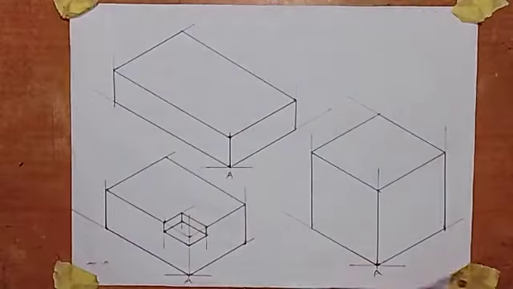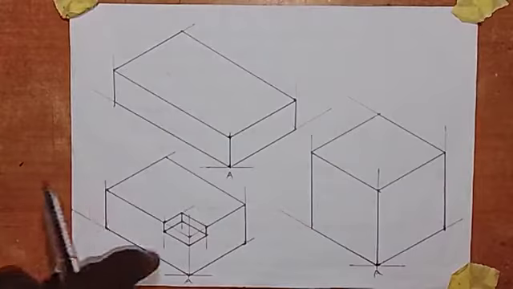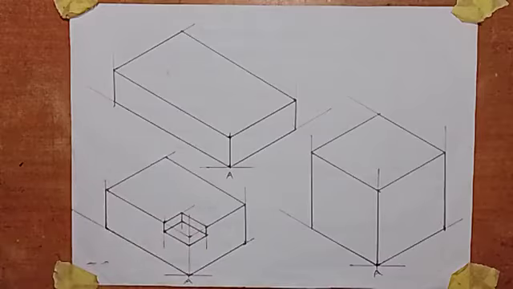So you can see what we have done. We brought out the object with the feature that we have. It's as simple as we have done it here.